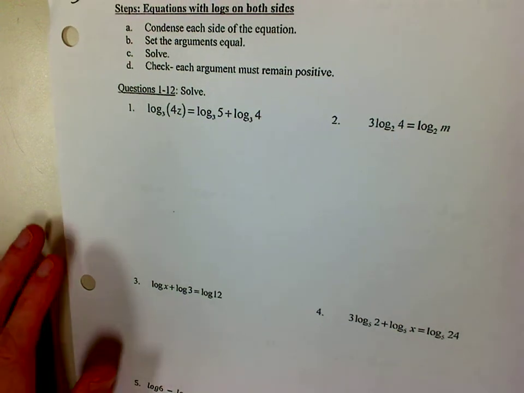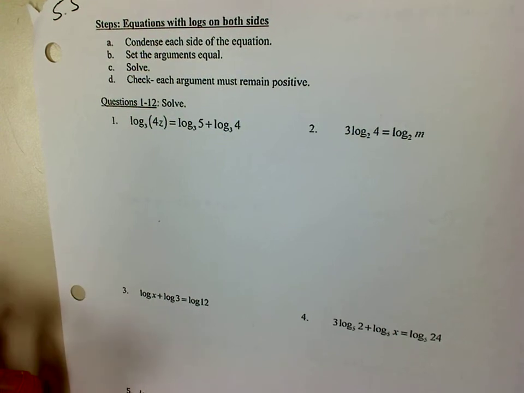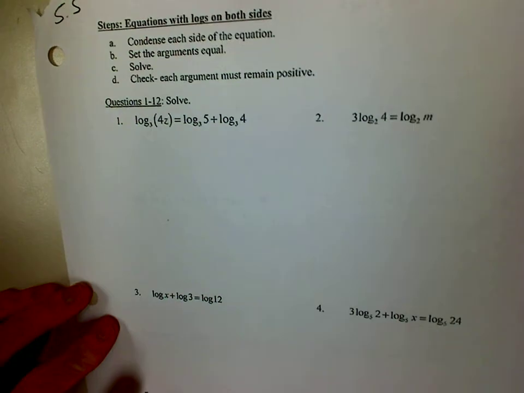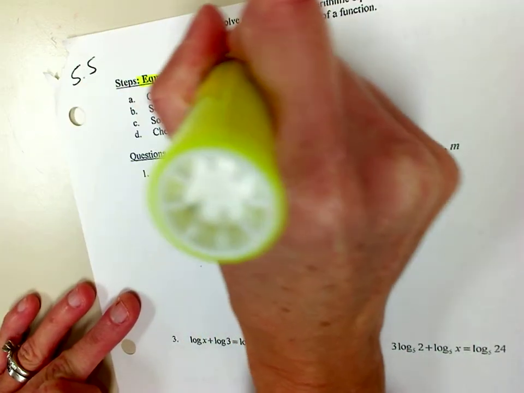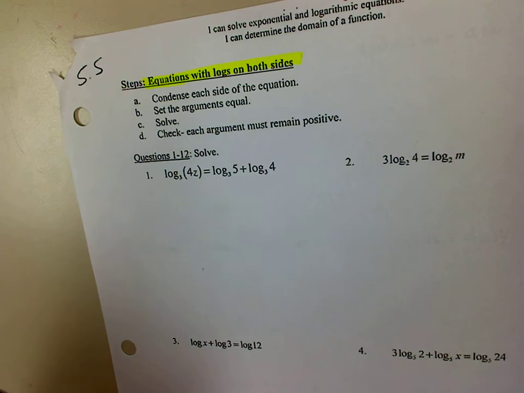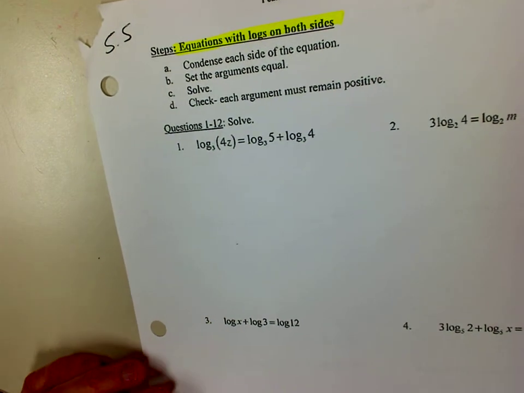All right, so in 5.5, we are going to start solving logarithms. And the first type is where logs are going to be on both sides. So the first thing that you want to do is condense each side of the equation.